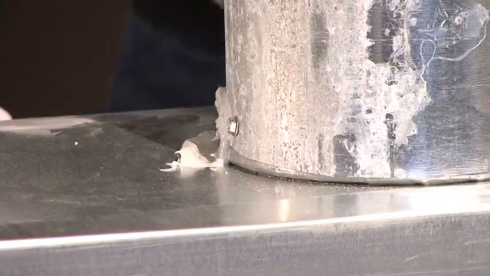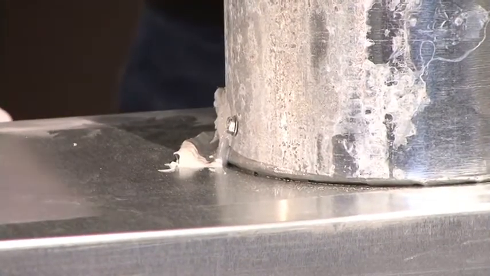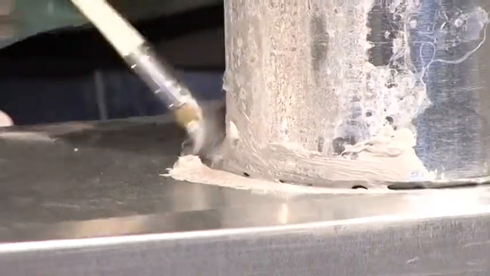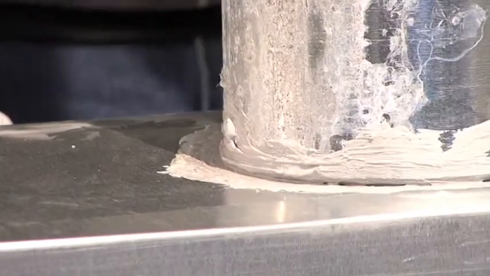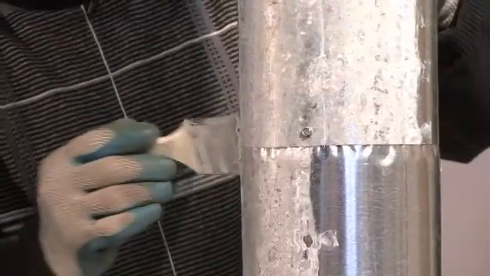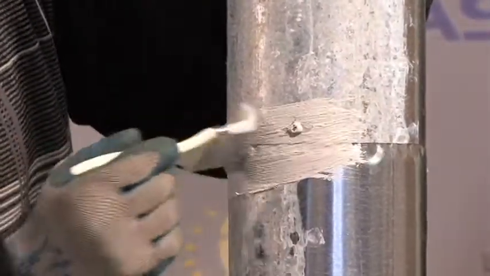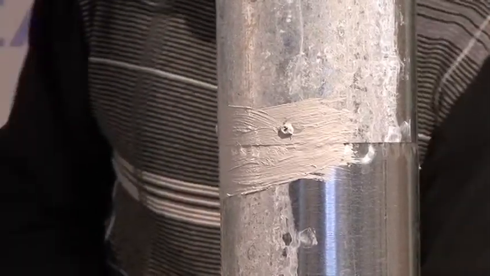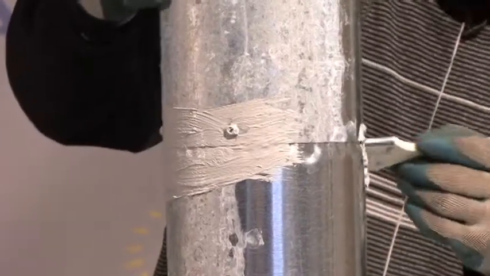So you just use that mastic, not with tape? Not with tape, no. Can I put it over tape if it's already taped? I would say take the tape off and put this on there.